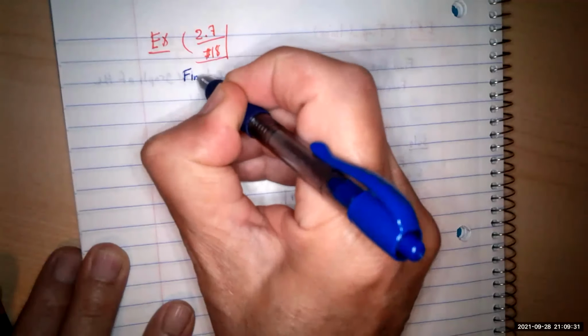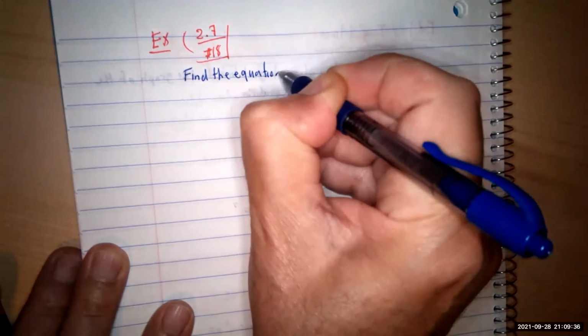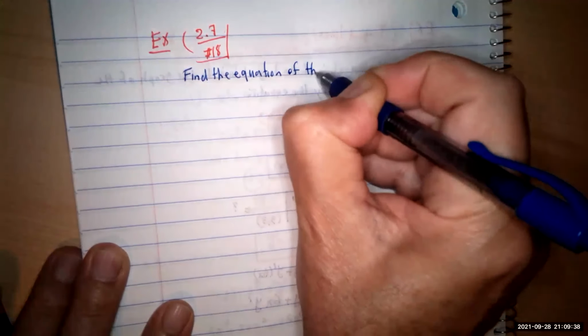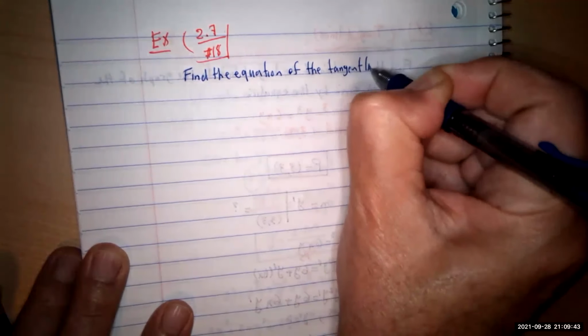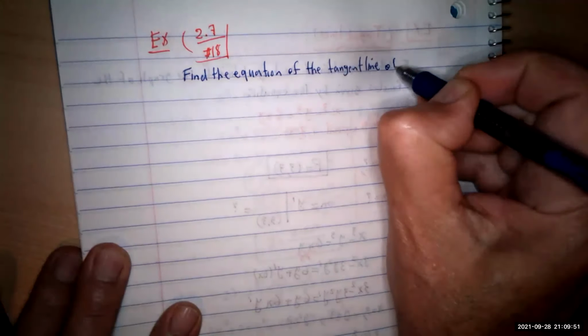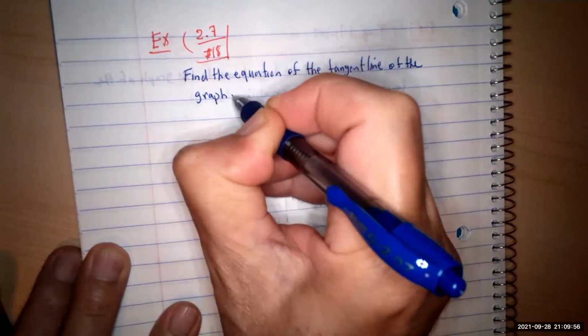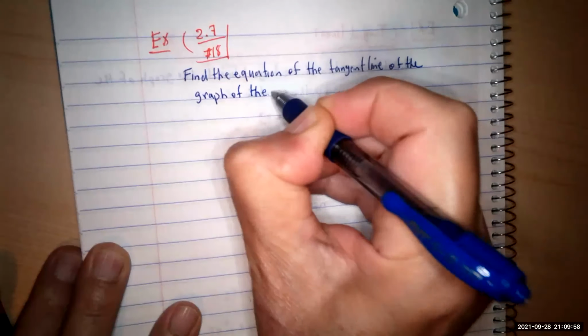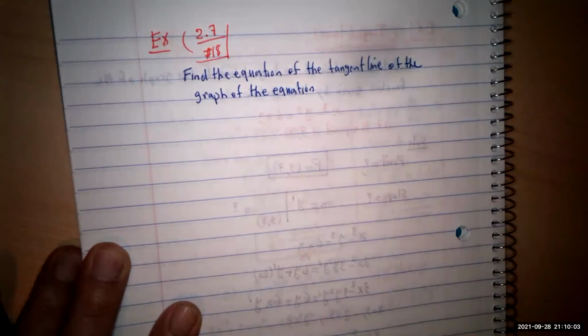Okay, at this point, find the equation of the tangent line of the graph of the equation.